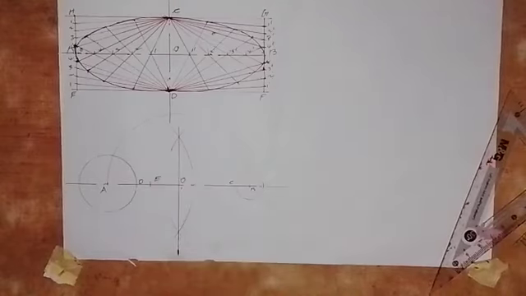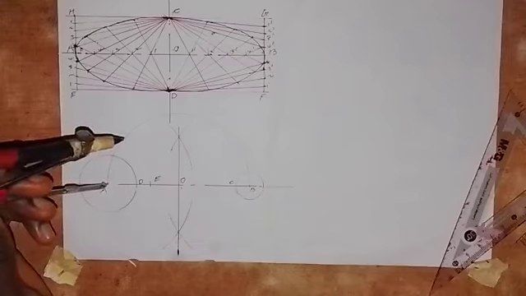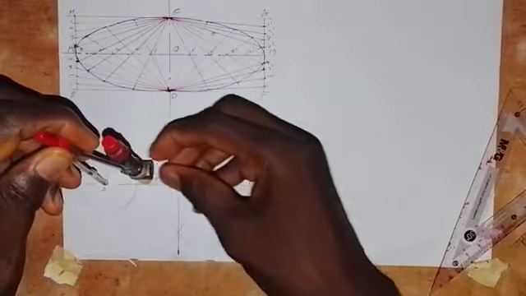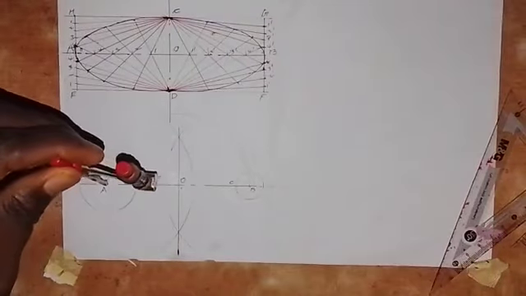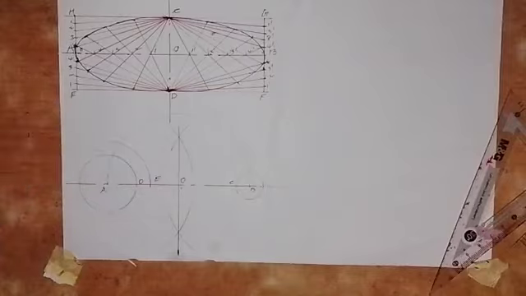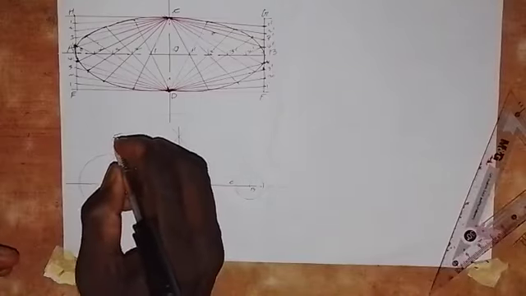Now let's look at the next thing that we are to do. So take the compass, put the pin here at point A, and then extend the pen point to point E. So extend to point E. Then draw an arc like this. So this arc touches this semicircle at this point. I'll call it point F. So this is point F here.